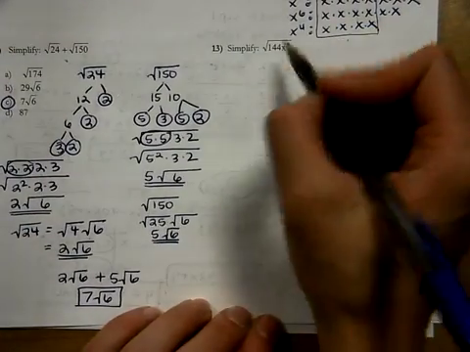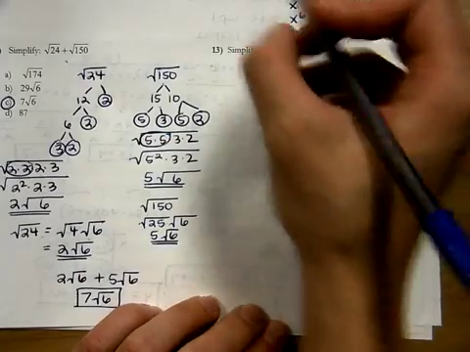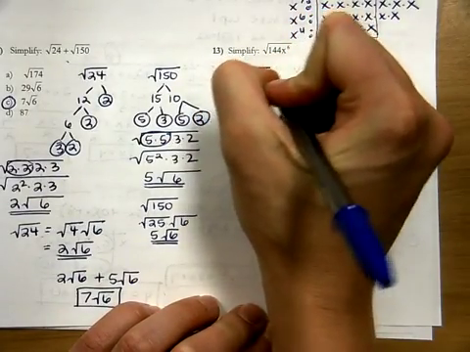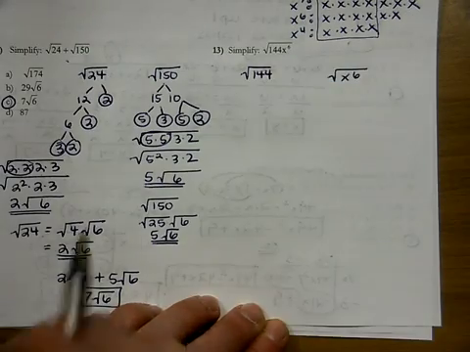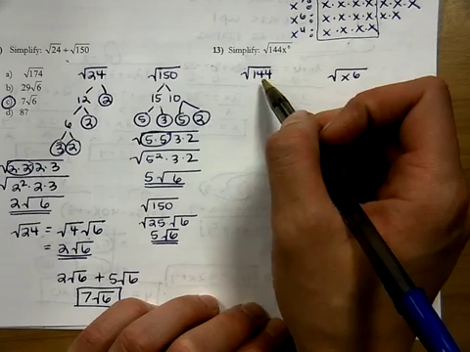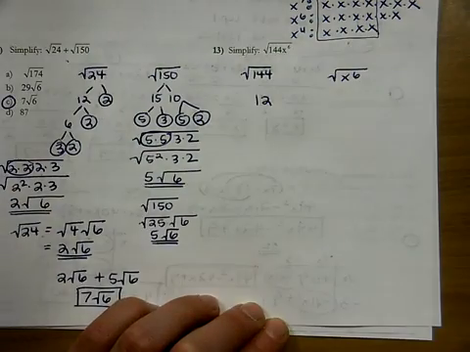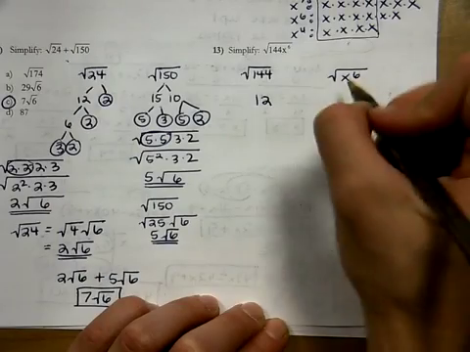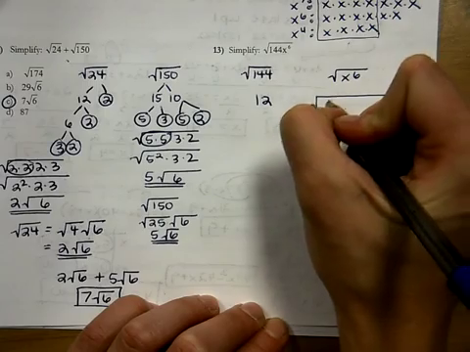Moving on to the very last problem. I want to simplify square root of 144 times square root of x to the 6. Now I'm going to break this apart, simplifying the square root of 144 and simplifying the square root of x to the 6. And then we'll combine our answers at the end. I recognize 144 is a perfect square. I know that 12 times 12 is 144, so the square root of 144 must just be 12. Well, that was fast.